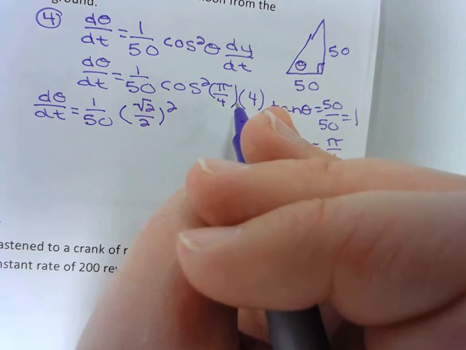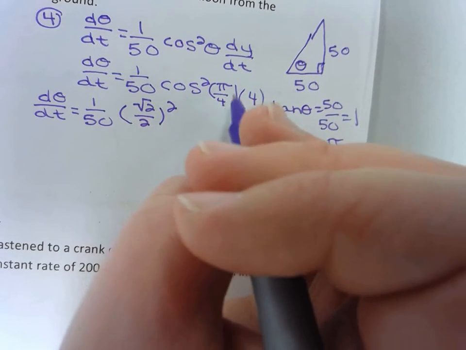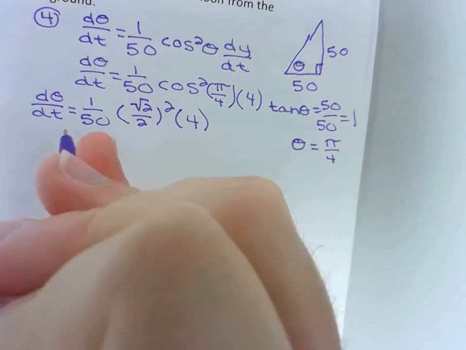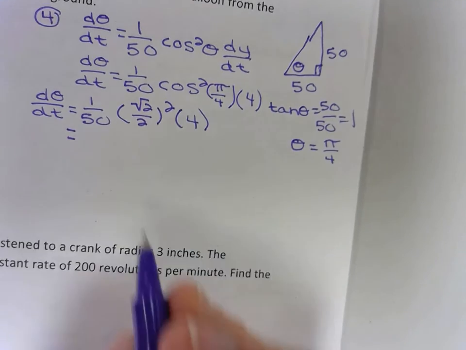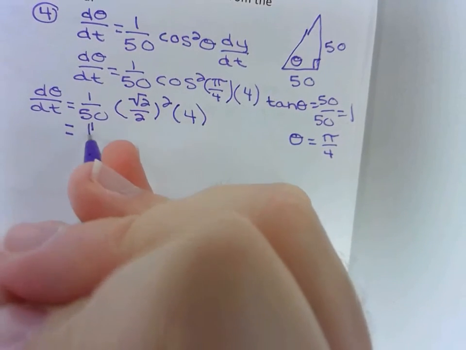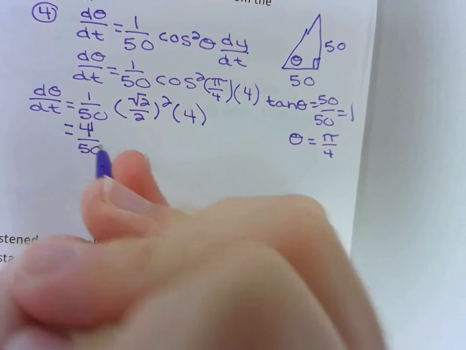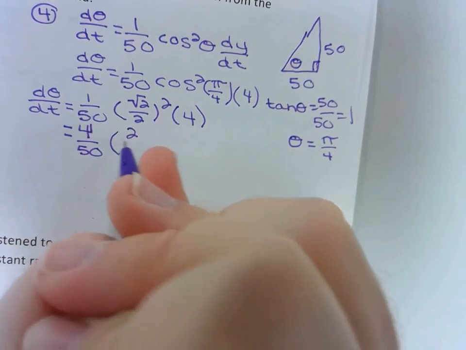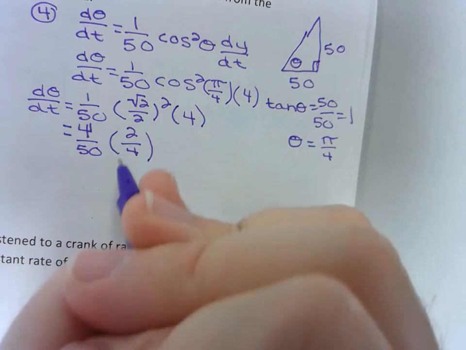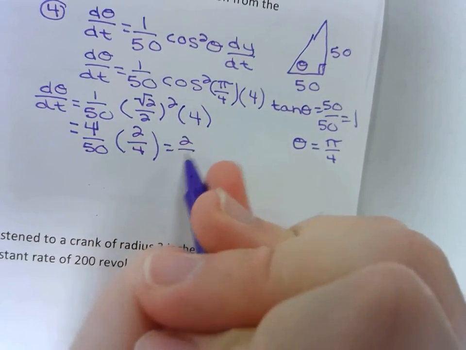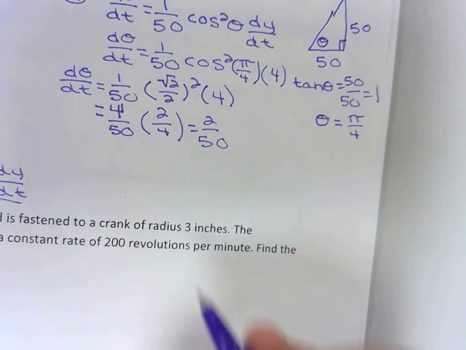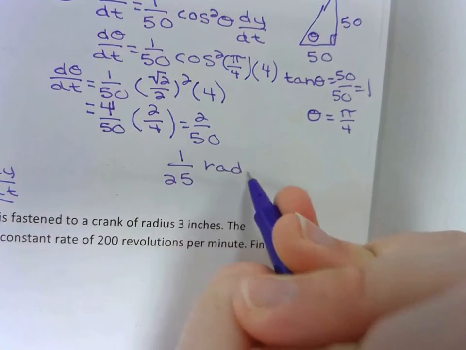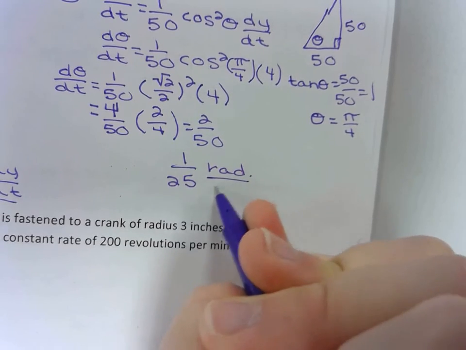Now be careful, because you want to be able to cross that out, but pi over 4 is an angle, so we can't cross it out, so it's still times 4. I almost wanted to cross it out. So let's see, this will be 4 over 50, multiply the 4 on top. Square root of 2 over 2 squared is 2 over 4. 4 is canceled, so 2 over 50. So 1 over 25 radians per second. Make sure you label.